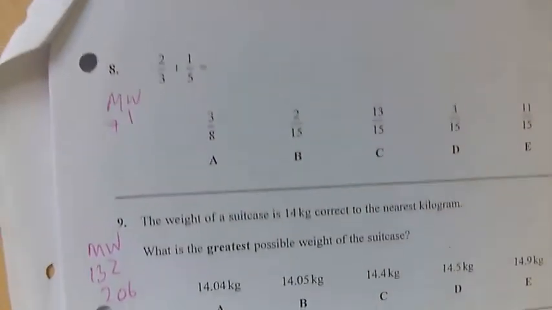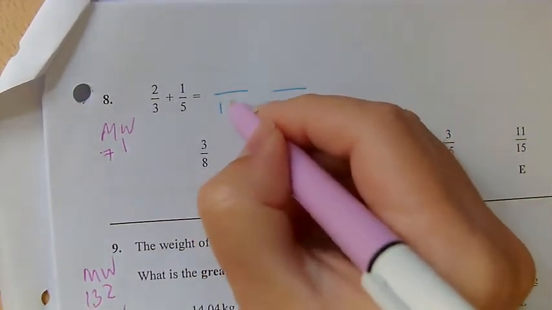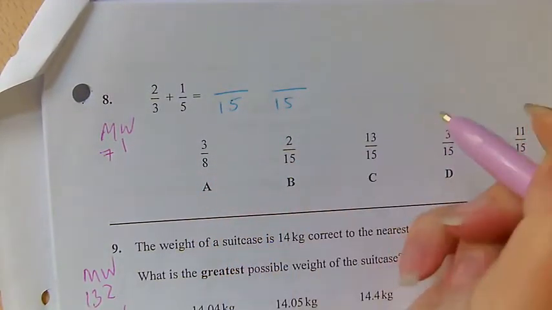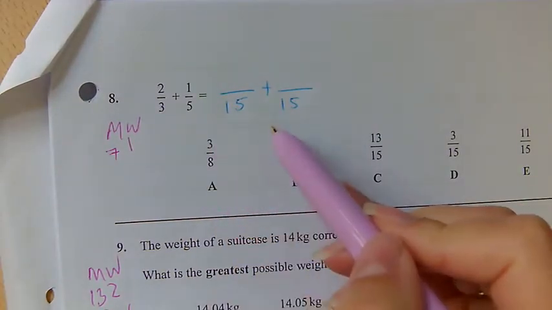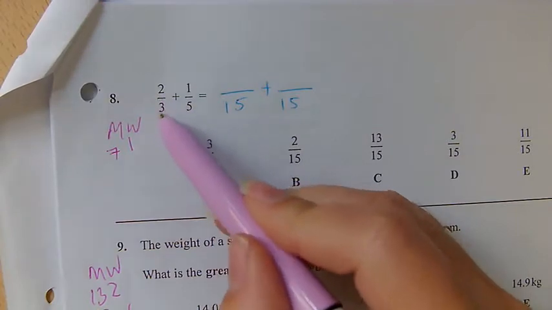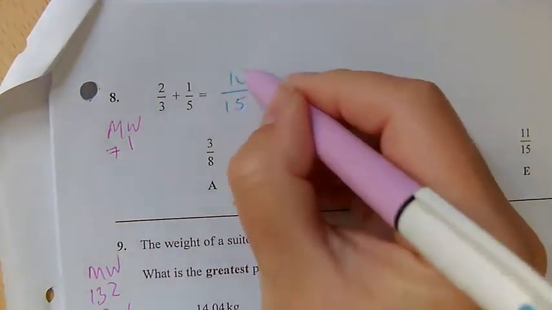Okay, next question. We are doing adding fractions. We hopefully know by now that we need to have the same number on the bottom of both. The denominators need to be the same. I've chosen 15 because 3 times 5 is 15. That works nicely for me. And I'll say, what have I done to my 3 to get to 15? I've times it by 5. Therefore, I times the top by 5.